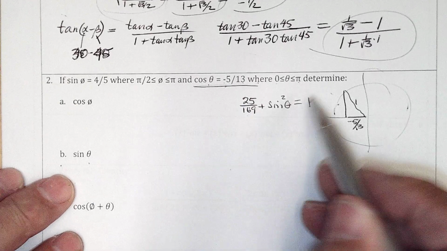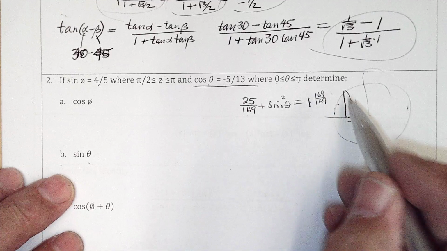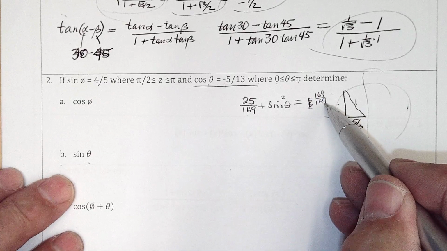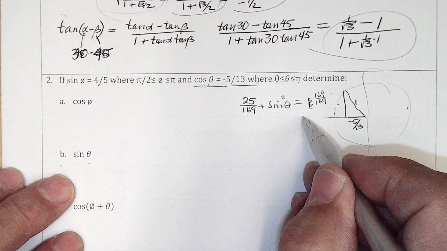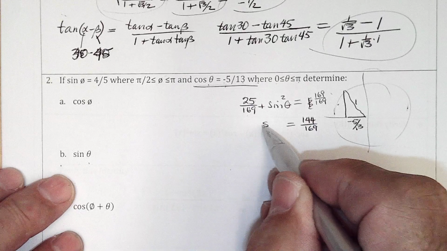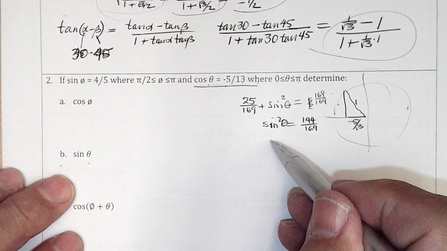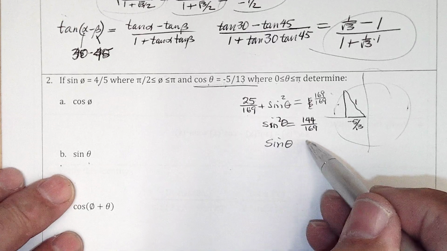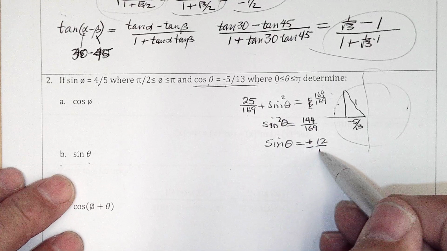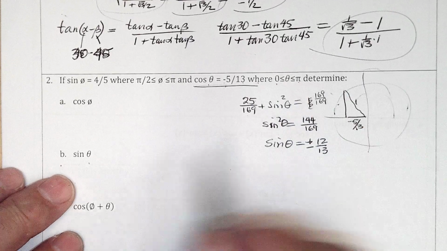So I'm going to take this from that, and 1 is 169 over 169. So I got to take 25/169 from 169 over 169. So that makes 144 over 169 is sine squared theta. So I take the square root, and the sine of theta can be either plus or minus 12/13. But since we had to be here, the sign is positive.